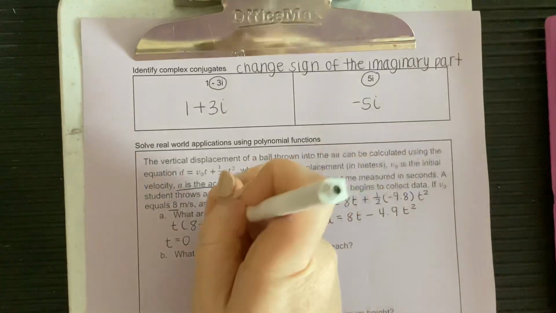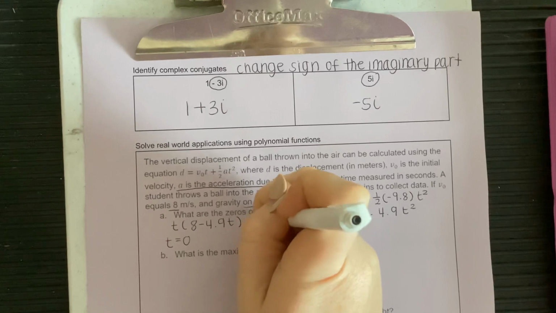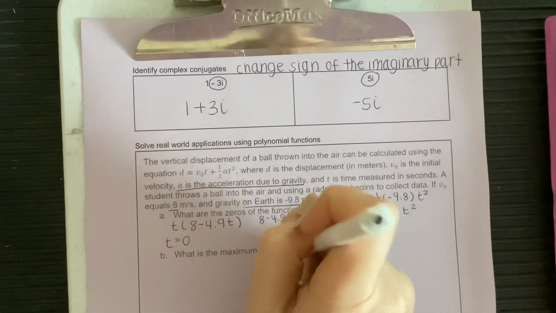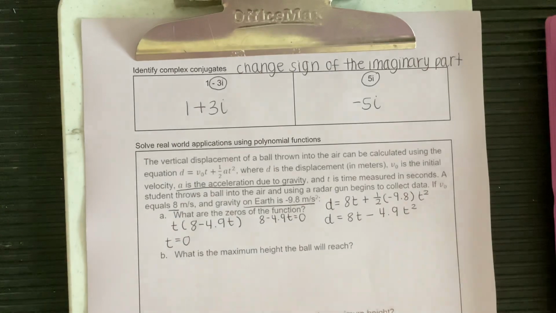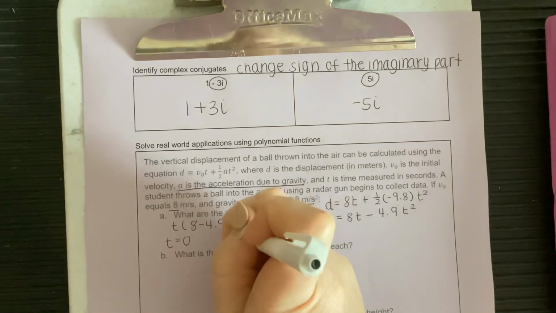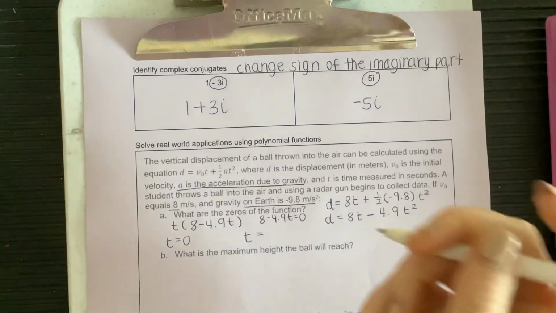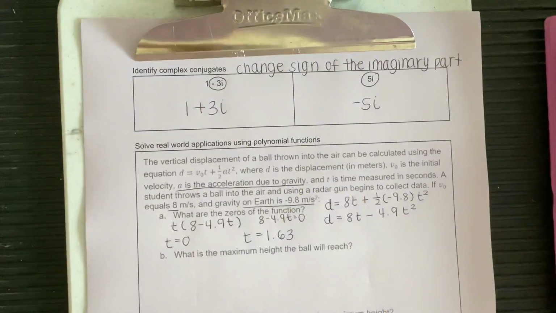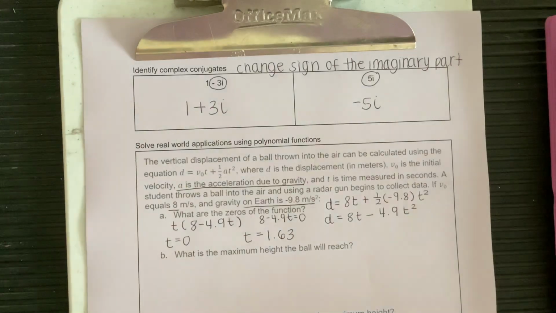My other zero, if I set 8 minus 4.9t equal to 0, I'm going to subtract 8, and then divide by negative 4.9. So I'm going to have negative 8 divided by negative 4.9. That's going to give me that t is equal to about 1.63. So those are your zeros.